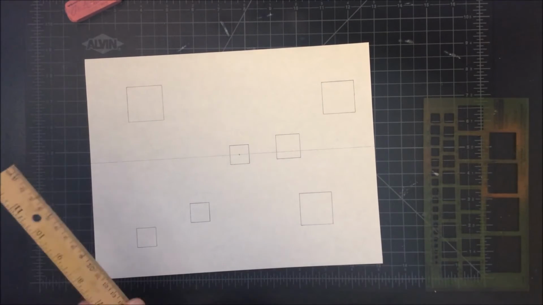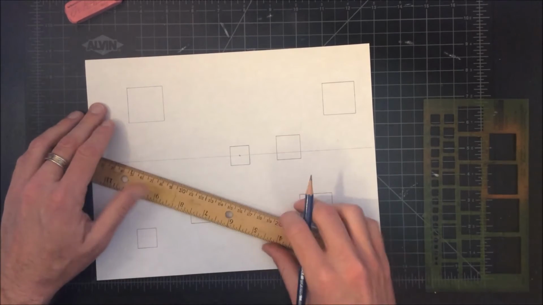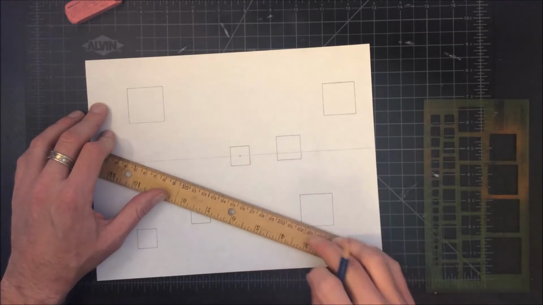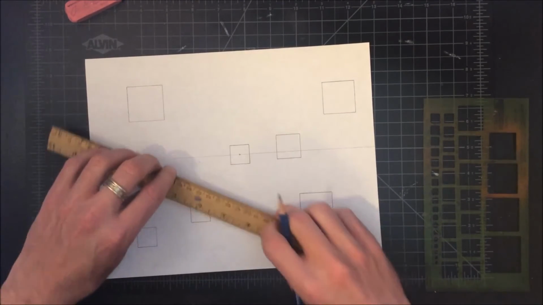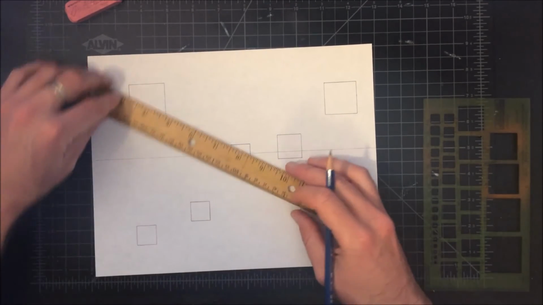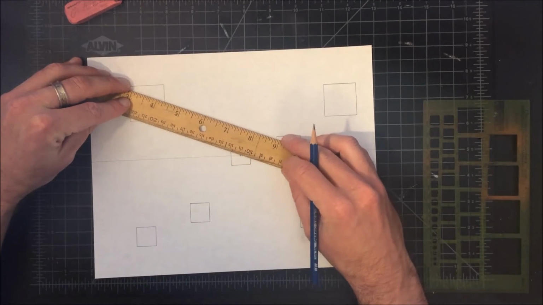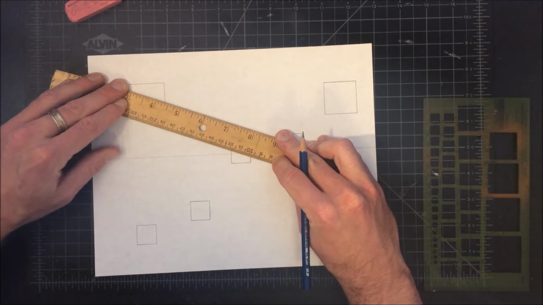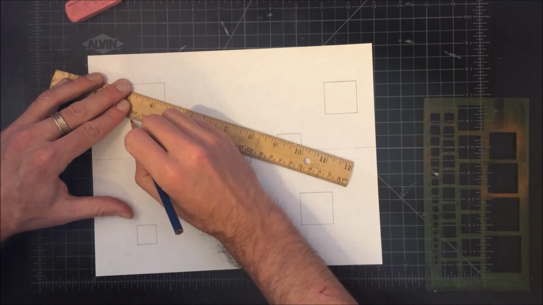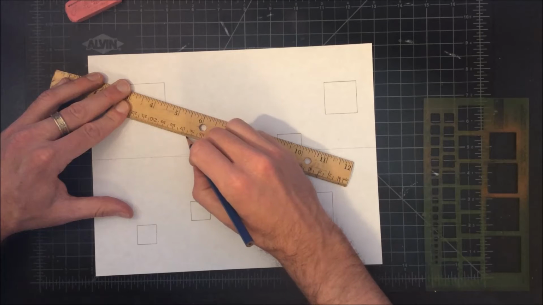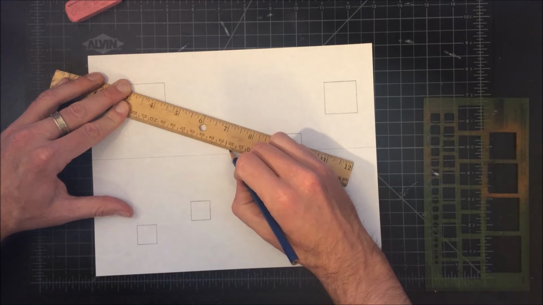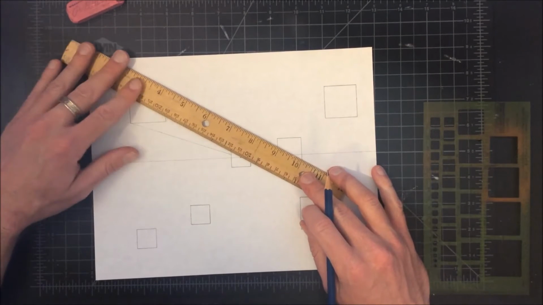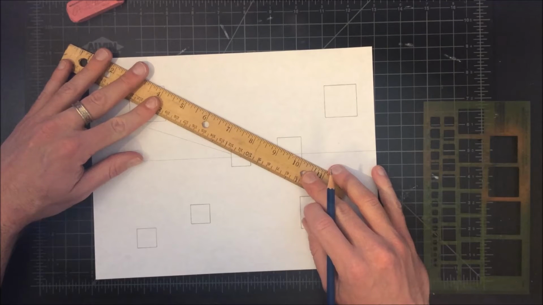So now what we do is you take the corners of the square and you draw lines to that central point. So I'm going to line my ruler up with the corner of that square and the point in the middle. Okay? Now I'm going to draw a line very lightly toward that point. And I'll stop if I hit a square. There we go. So I hit that square in the middle, so I stopped. Now I'm going to go from this corner to that point.